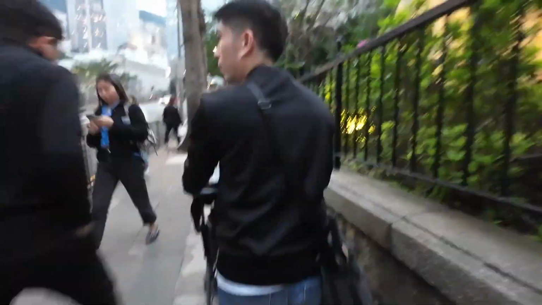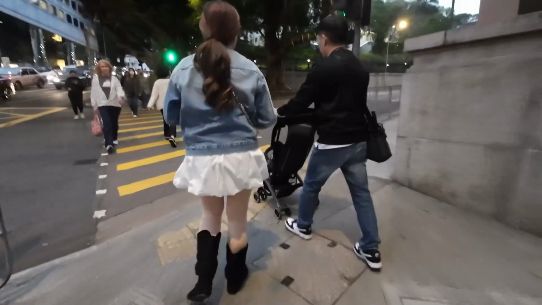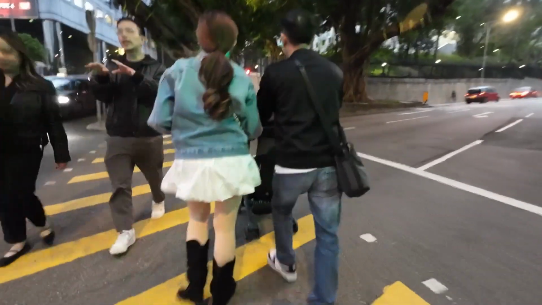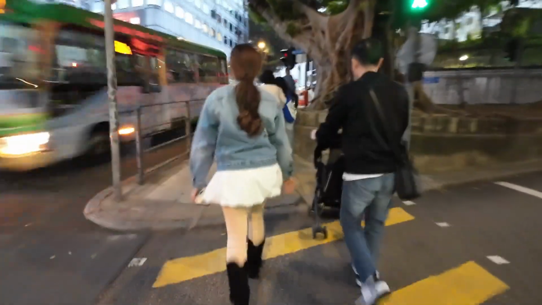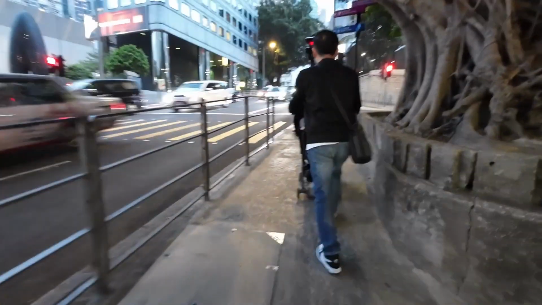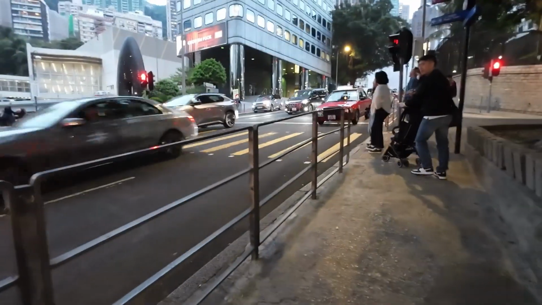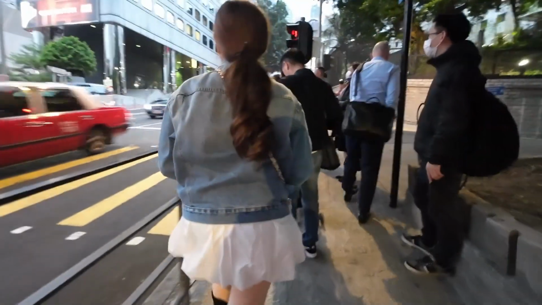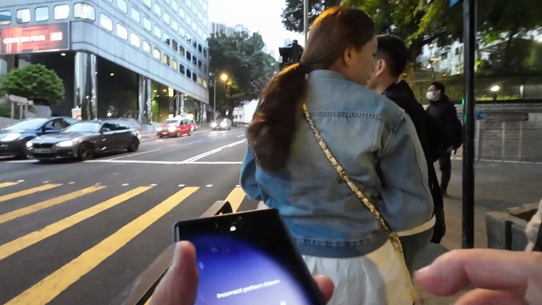We cross Lower Albert Road. We turn left and immediately cross Garden Road.